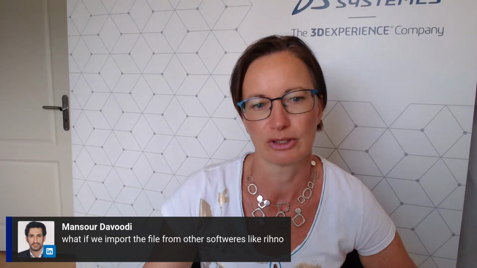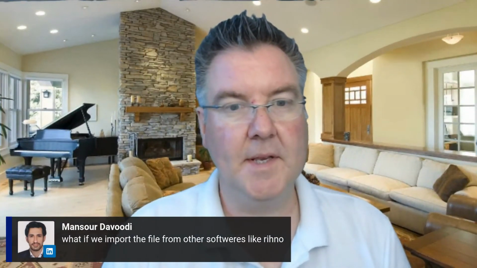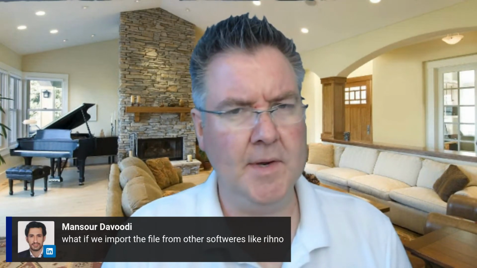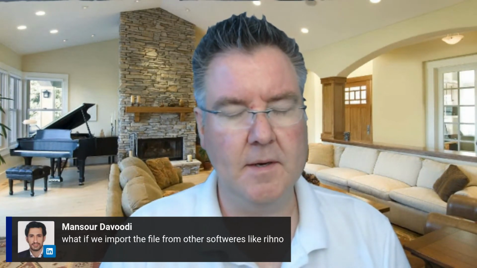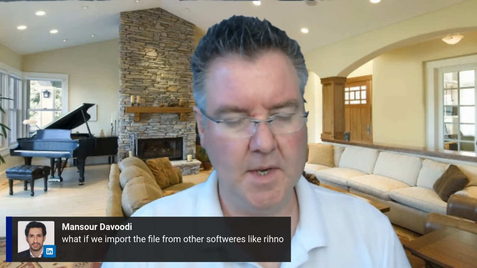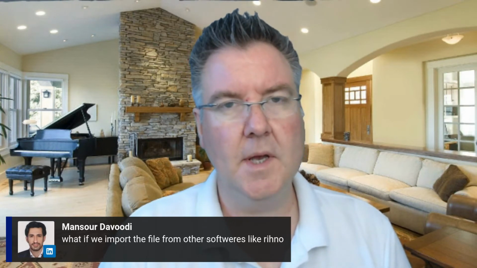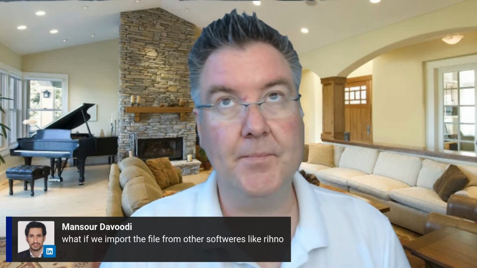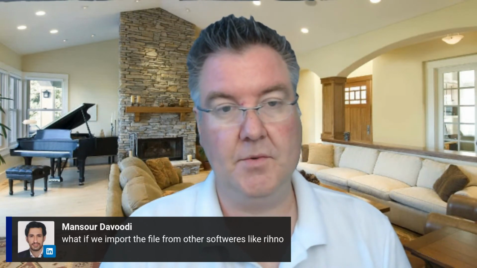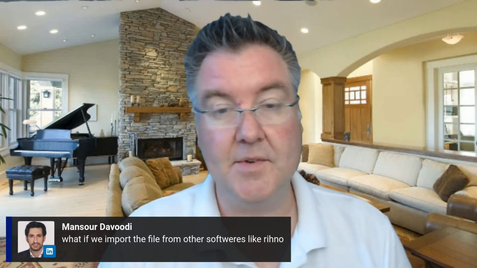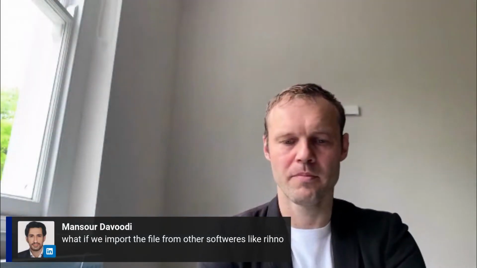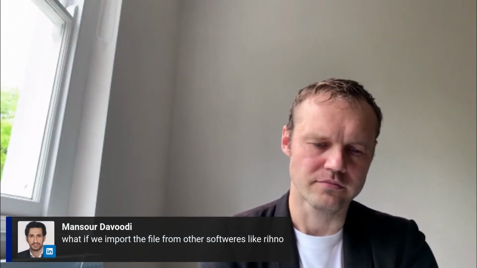Okay, next one. What if we import a file from other software like Rhino? Well, I guess it depends on what the file type is. I don't know if Rhino exports OBJ like Blender does. I'm not sure, but certainly if you bring in an IGES or a STEP file of a surface model, that would go beautifully into CATIA GSD, Generative Shape Design, for example. But I don't know what would happen if you brought it into Imagine and Shape.